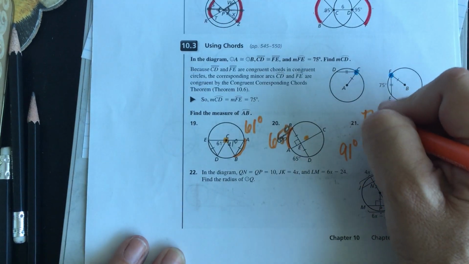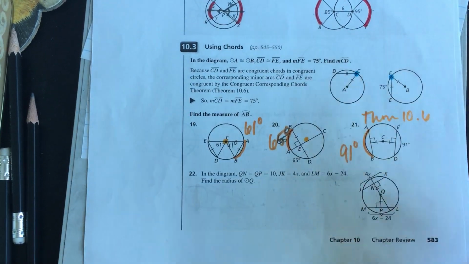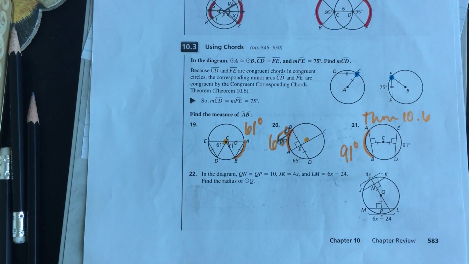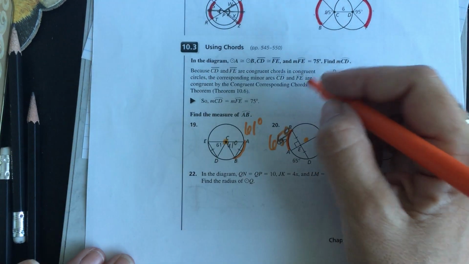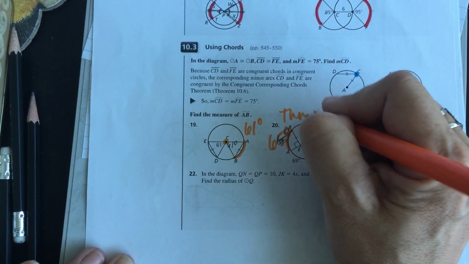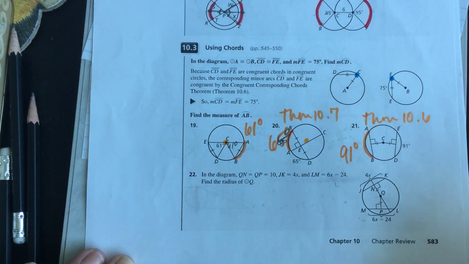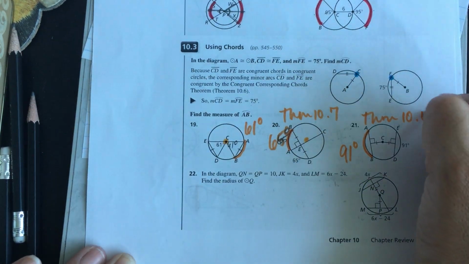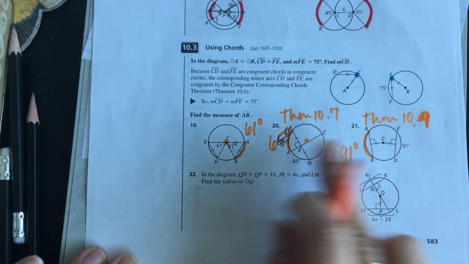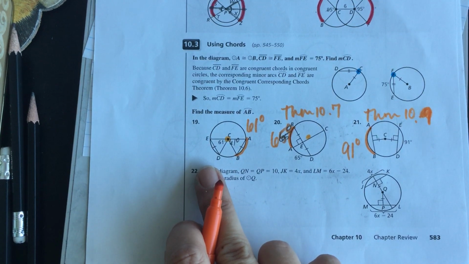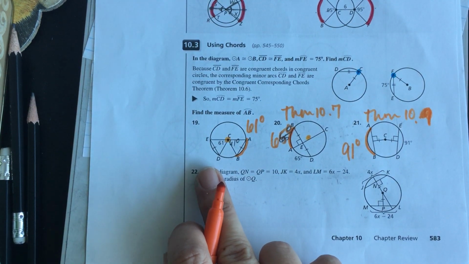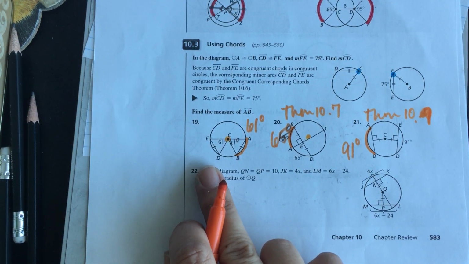This guy here is theorem 10.6. Number 21 is theorem 10.6. No, it's not. This one's 10.7. 20 is theorem 10.7. Nope, I'm a liar. This is not theorem 10.6, it's 10.9. Number 21 is 10.9. 20 is 10.7. 19 is, what is 19? Boy, I don't know.